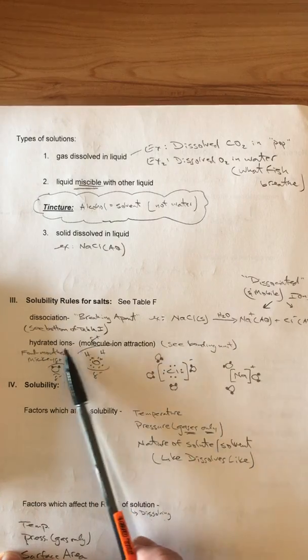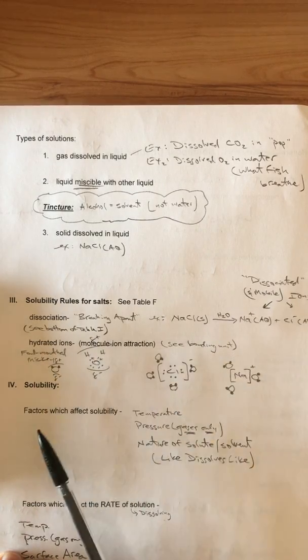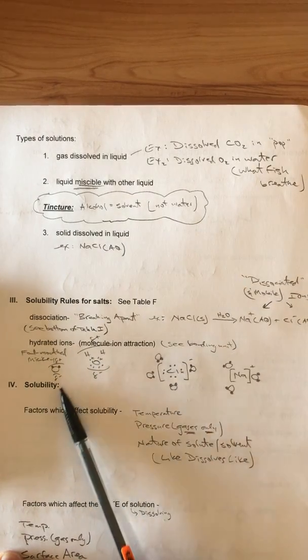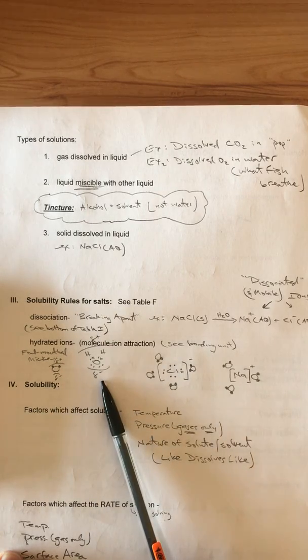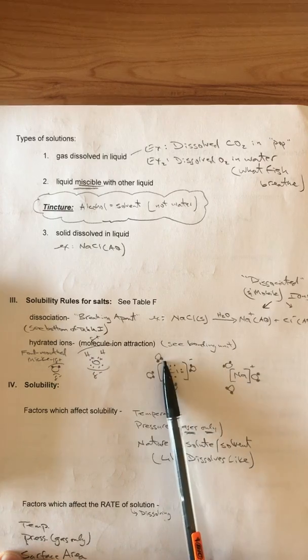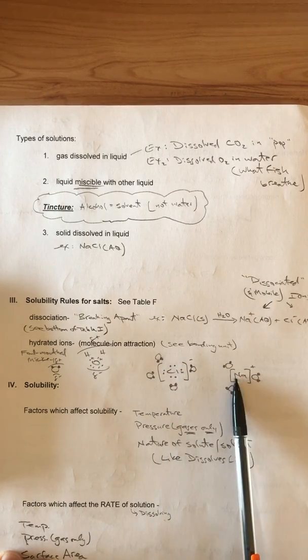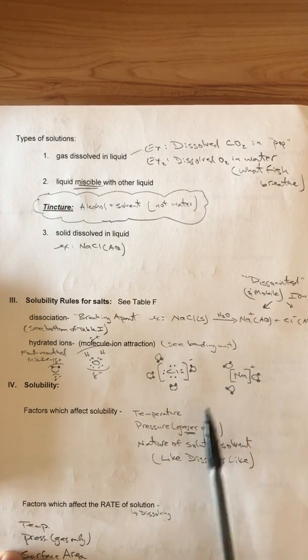Hydrated ions are ions that are surrounded by water, and we've done the molecule-ion attraction back in our bonding unit. Of course, we've got foul-mouthed Mickey over here. The oxygen side is the negative side of a water molecule. So your negative ion gets surrounded with the hydrogens facing in. Your positive ion gets surrounded with the oxygens facing in.